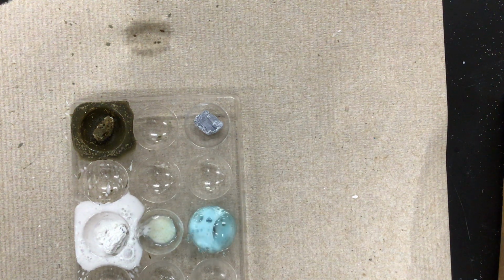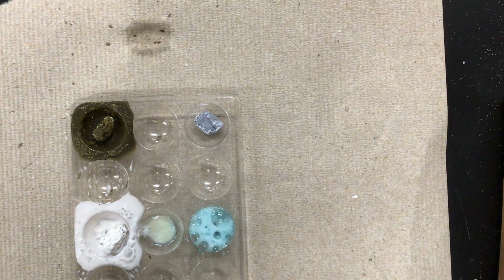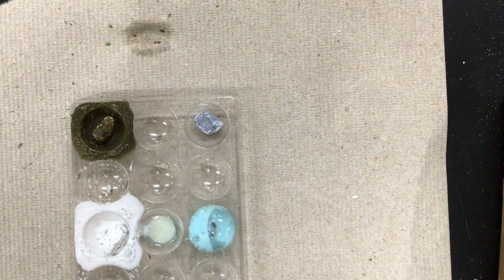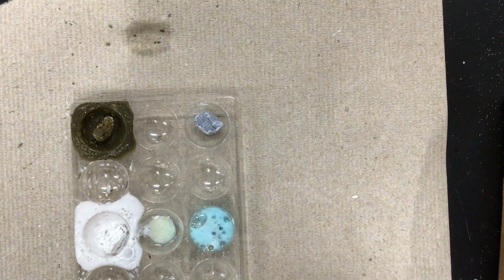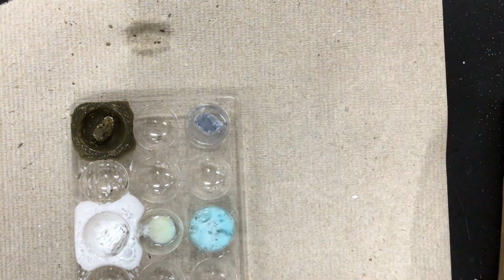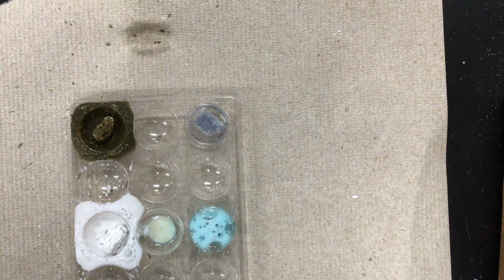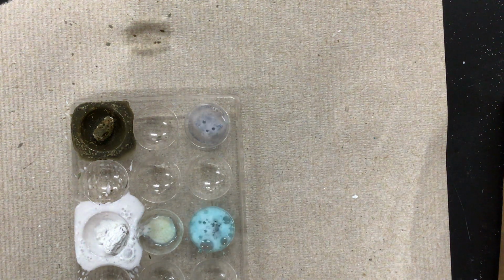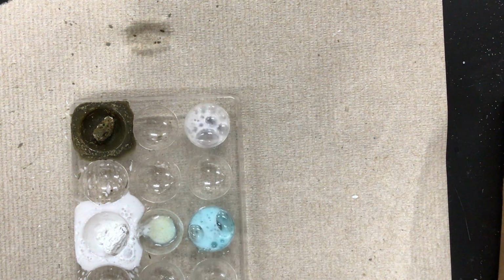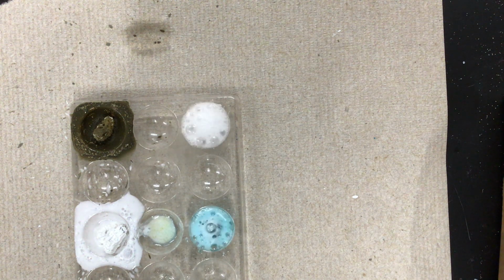All right, and while that's going, I'm going to go ahead and move on to our next solution. So our fourth solution is the hydrochloric acid. So let's see how calcium reacts with the hydrochloric acid. So this one is very violent as well. This one got going pretty much right away.